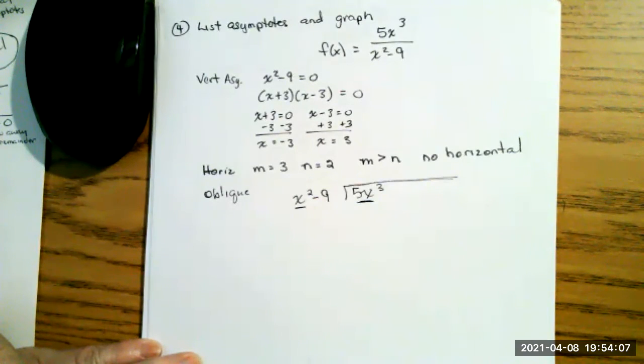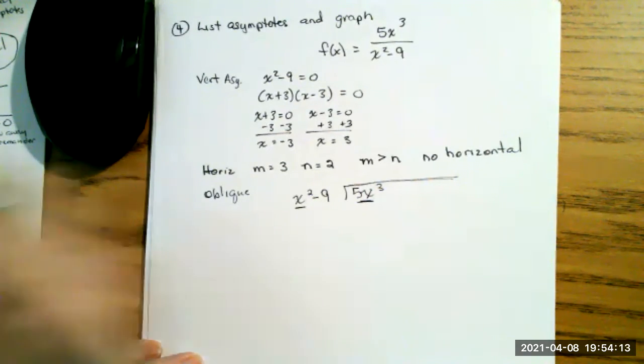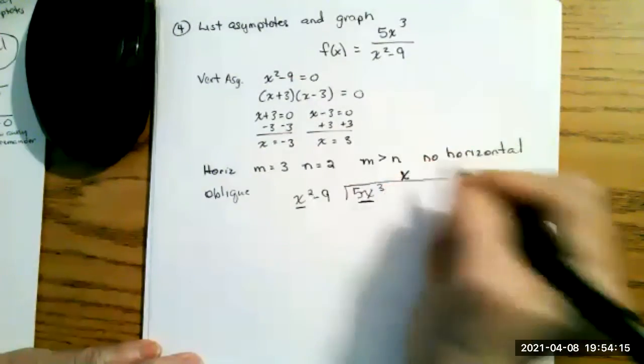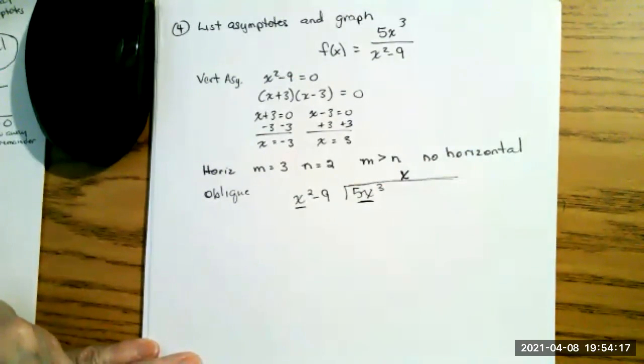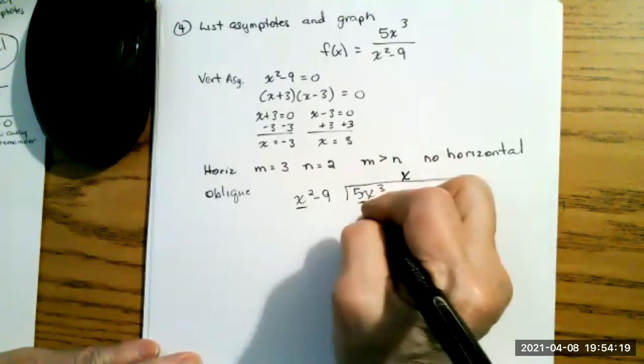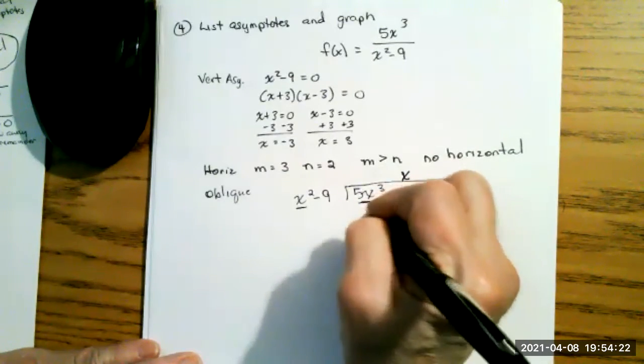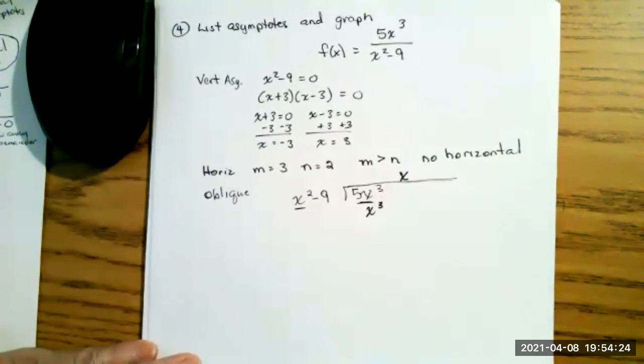So how many times would x squared go into 5x cubed? Once. 1x. Okay? x times x squared is x cubed. What do I do about that 5? How do I get a 5 there?